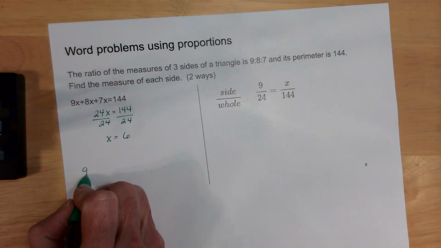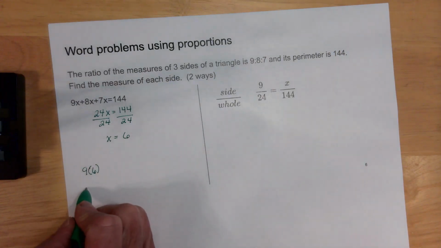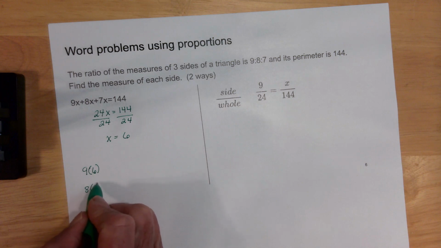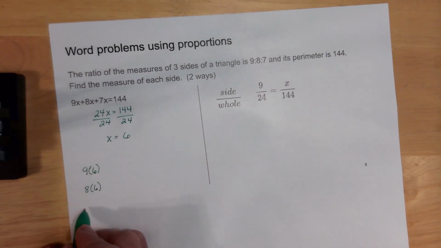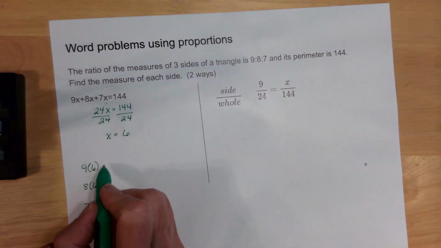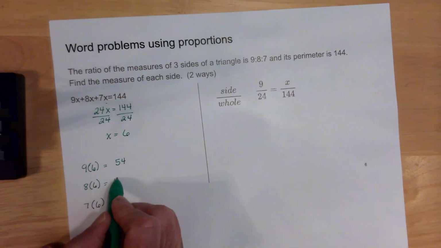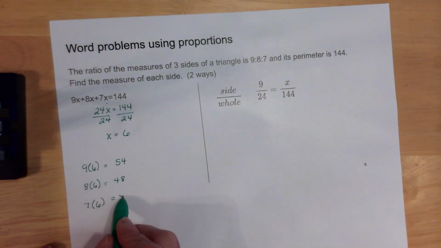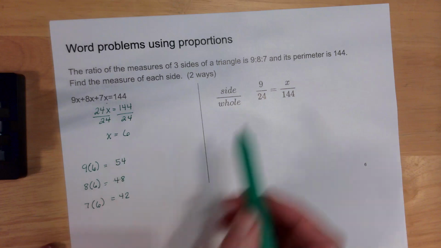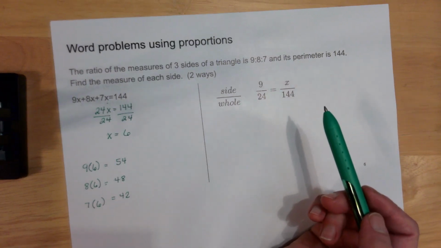So one side is 9 times 6 because it's 9x. The other side is 8 times 6 because it's 8x. And the third side is 7 times 6 because it's 7x. So this is going to give me a 54, a 48, and a 42. If you added those all together, you would get your 144, which is the perimeter or the distance around it.